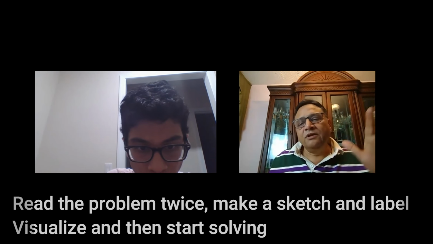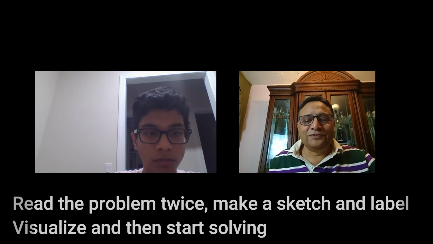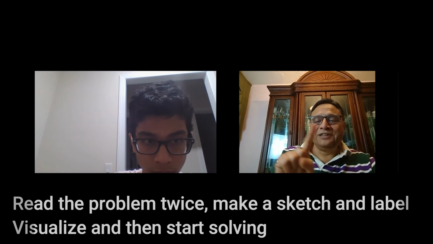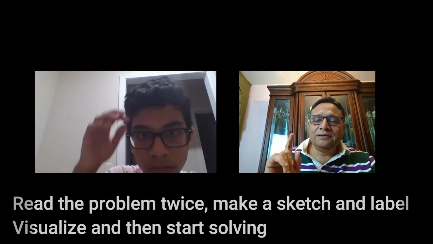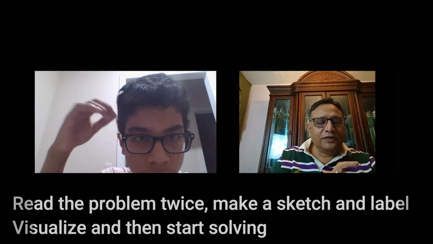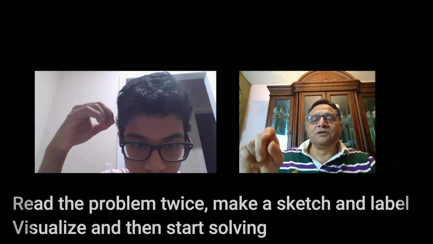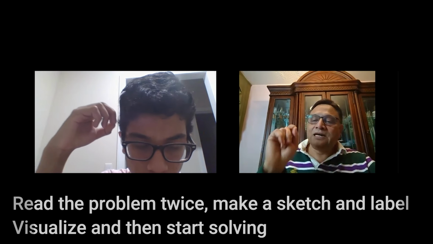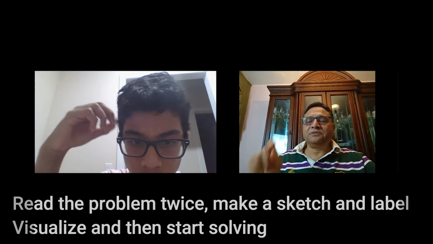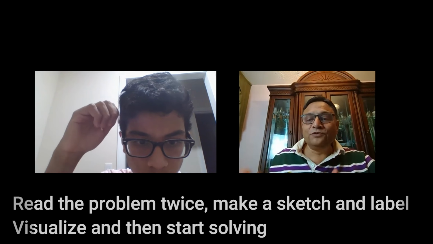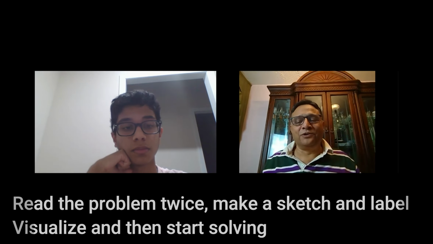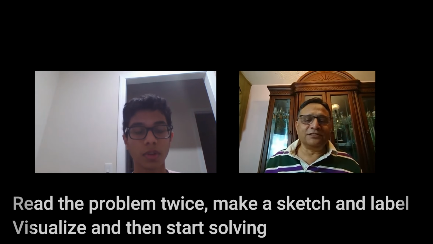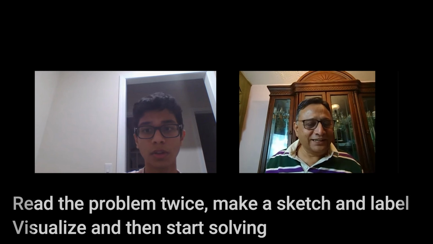So first reading should be related to your visualization. Make a sketch. Then again, read it carefully. Mark all the values given, maximum at this time, that much, minimum at this time, this much, right? And what do you need to figure out? So once you have these things in mind, then you start working on it. It'll be very easy, just as it was in this case, correct?